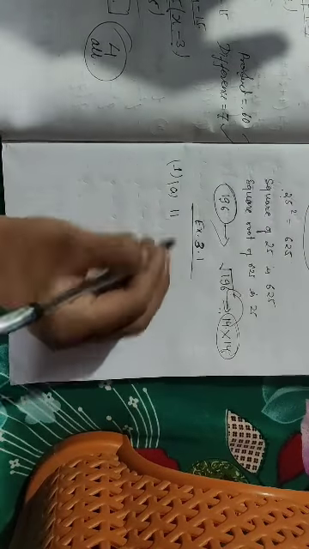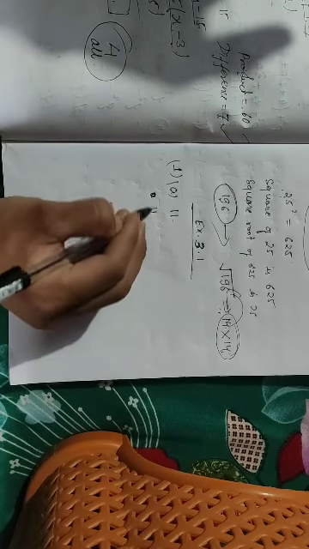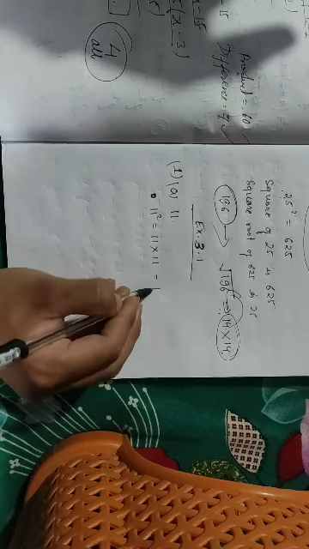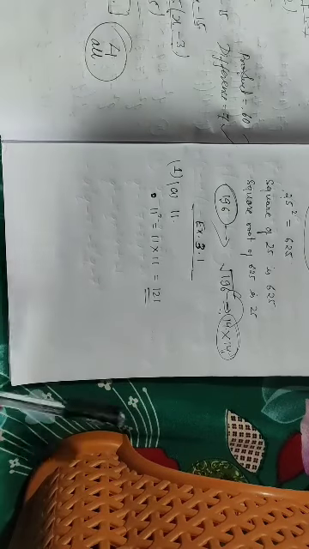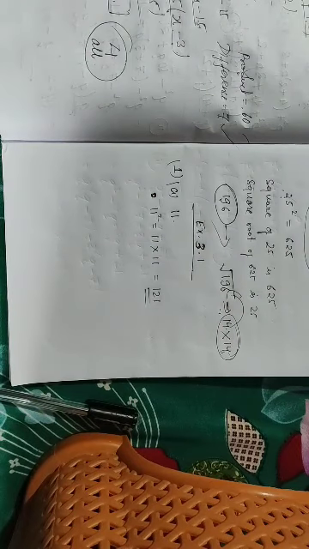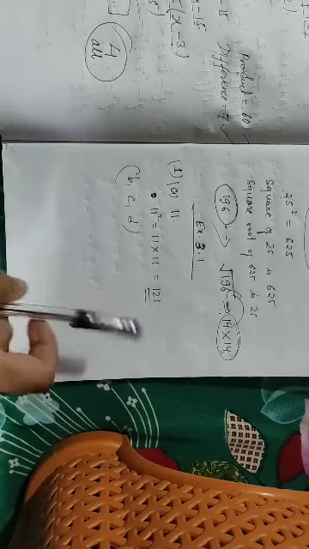For example, 11. What is the square of 11? 11 square equals 11 into 11, that is 121. This is the answer. You simply have to multiply the given number with itself. This is how you will find the square. You can do B, C and D as your homework. Finding the squares is very easy.